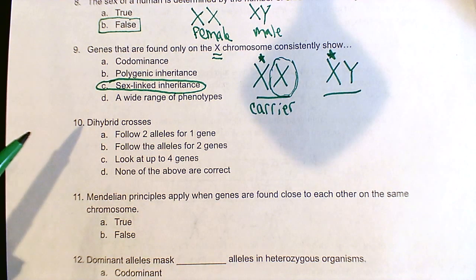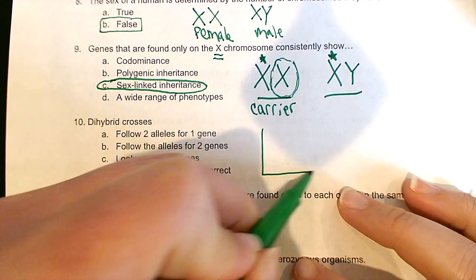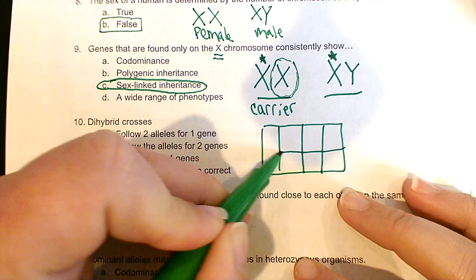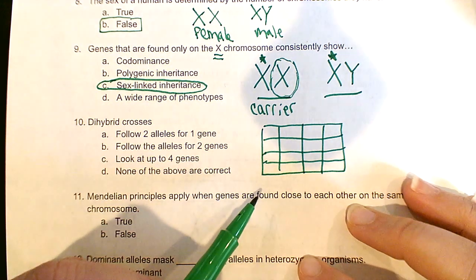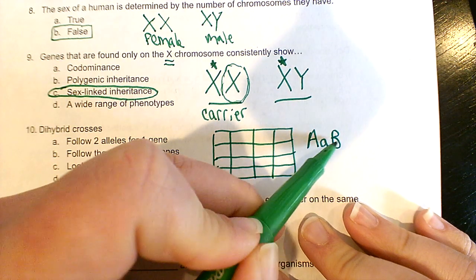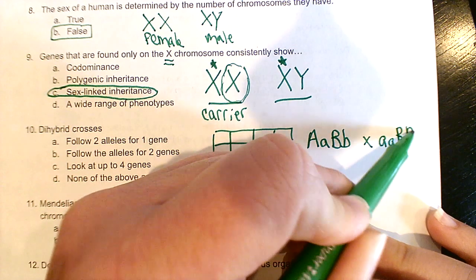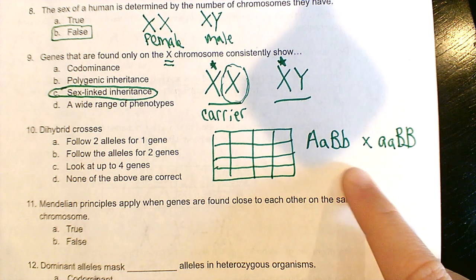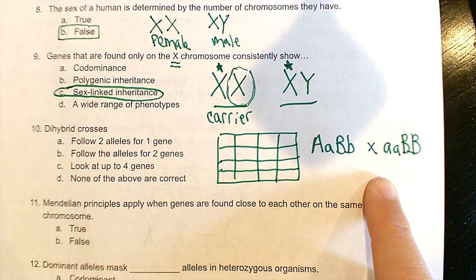Dihybrid crosses. Okay, so in our notes we have, remember, dihybrid crosses are when instead of a simple Punnett square, we have to go with the big giant 4x4 here. And we might say we're looking at, what if we crossed a parent that was this genotype with this genotype, right? That's kind of what we're looking at with the dihybrid crosses. So let's just see which of those descriptions matches what we're talking about here.